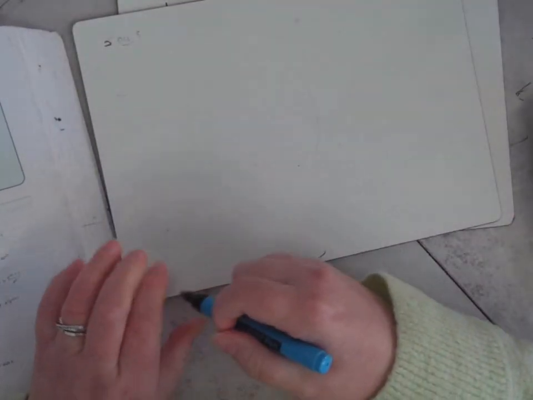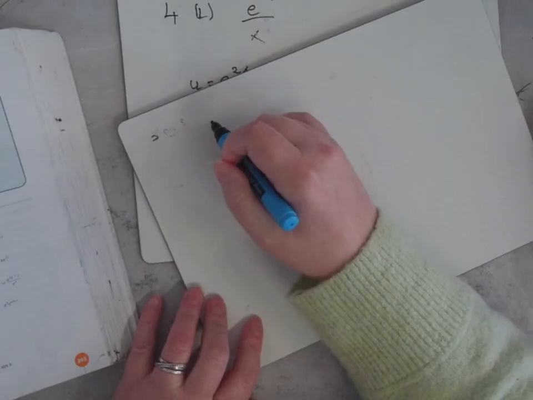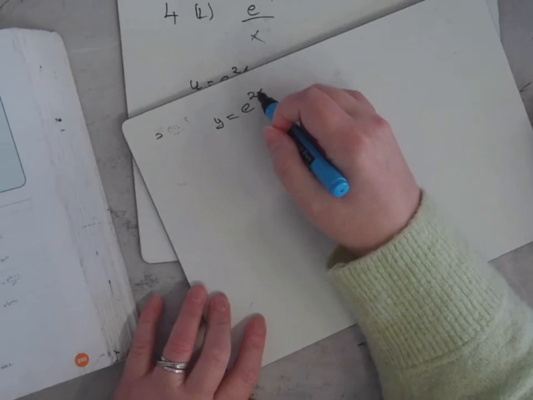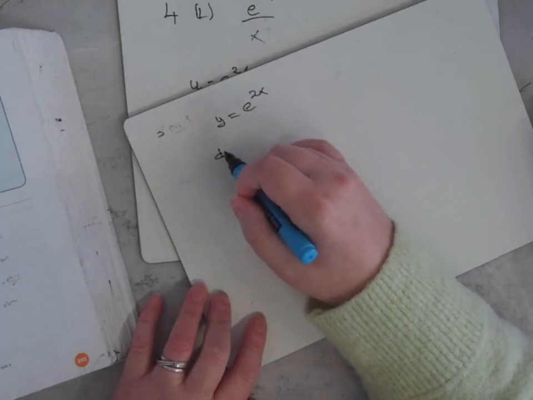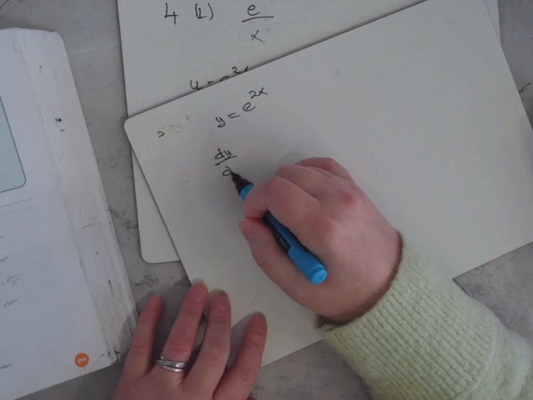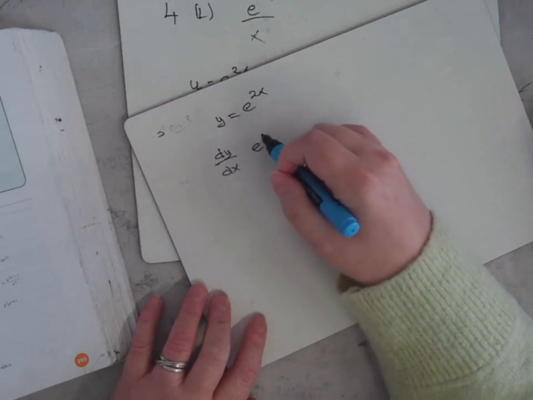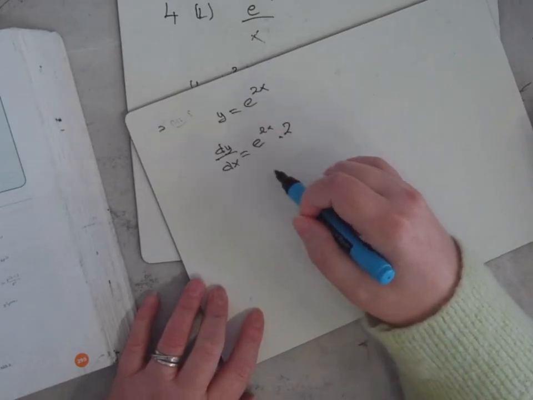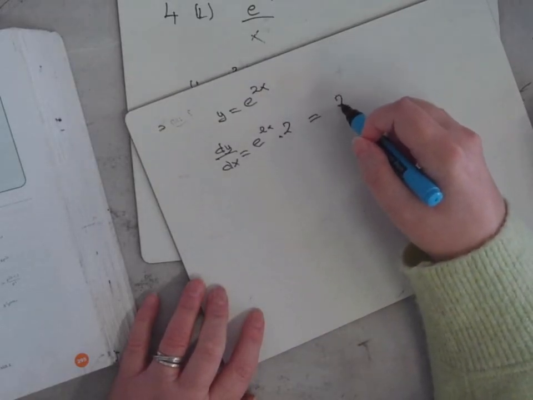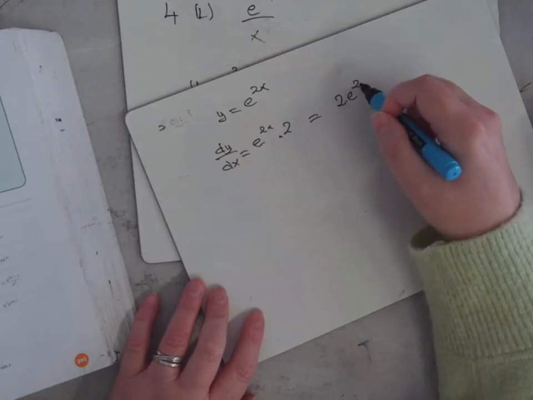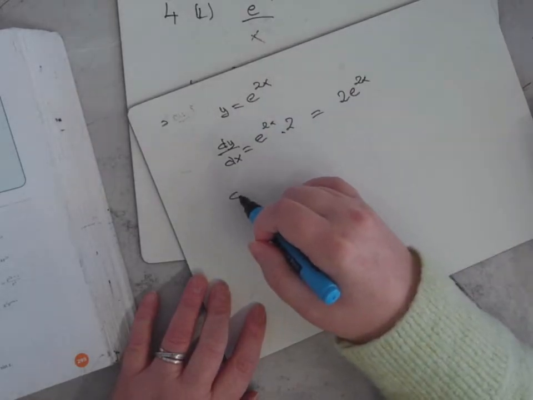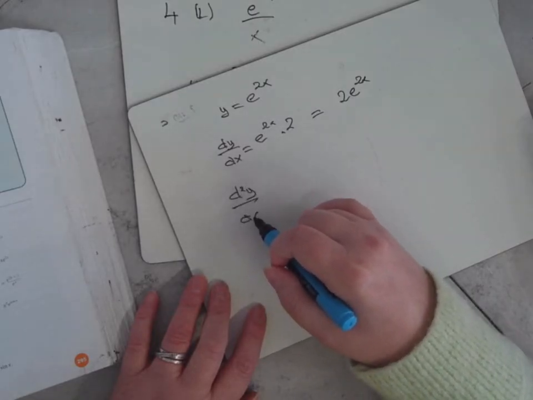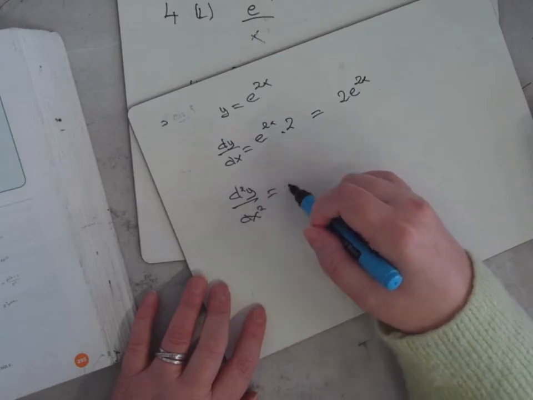Right, do 6. y is equal to e to the power of 2x. Find d2y/dx2. Okay, so let's go dy/dx is equal to e to the power of 2x multiplied by 2, agreed? I could just put the 2 in front, 2 times e to the power of 2x. And then differentiate again, d2y/dx2 is, the 2 in front doesn't matter, so just write down the 2 in front.